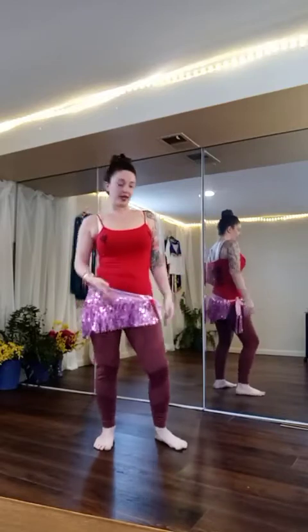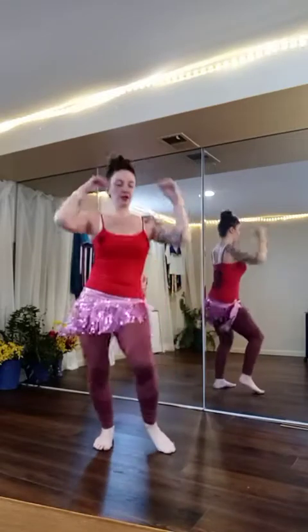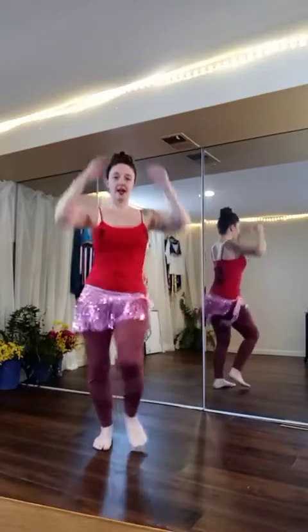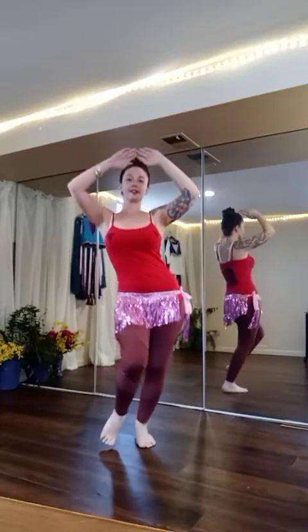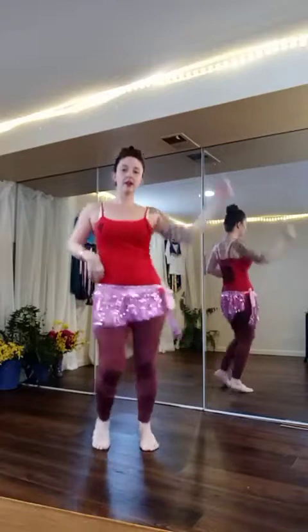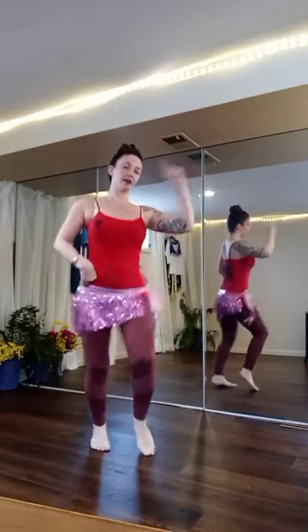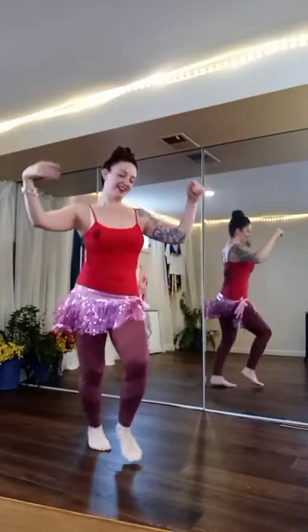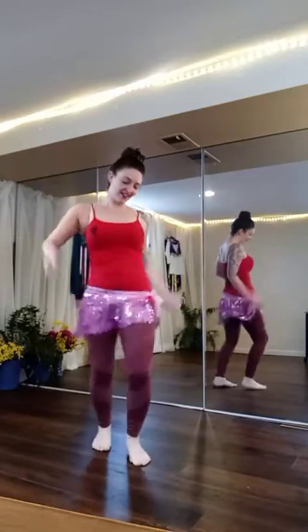Then we can add in weight on top of that, where maybe we're doing a little bit of a slide, and instead of shifting our weight side to side, we're shifting it out and back, or flat.